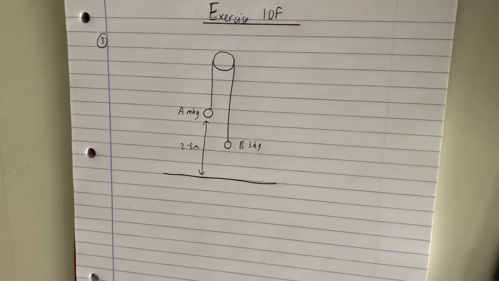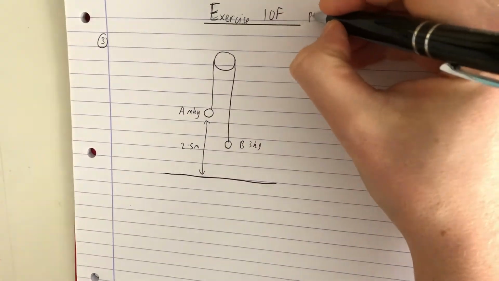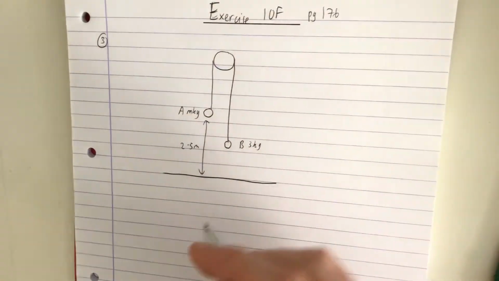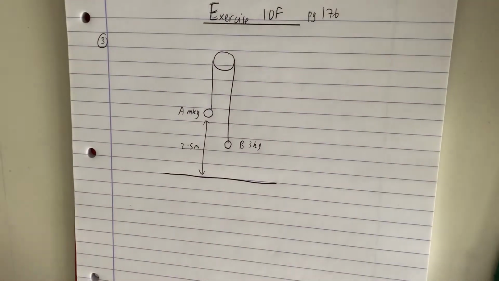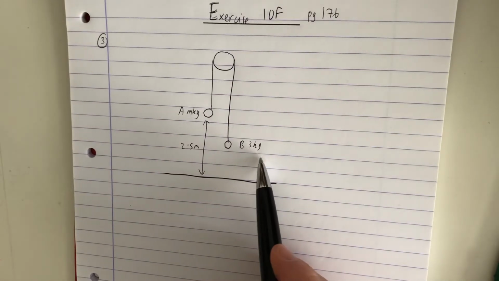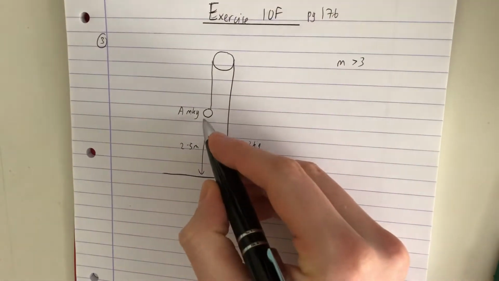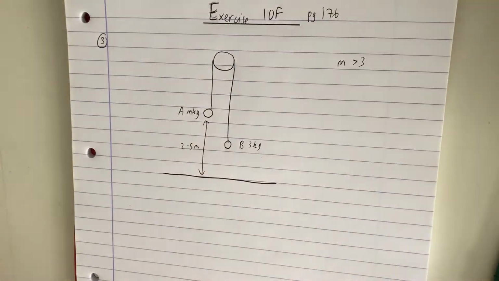Okay, just going to go through question 3 from exercise 10F, which is on page 176. We've got two particles, A and B, with a mass of m kilograms and 3 kilograms respectively. M is bigger than 3. In other words, m is going to fall down and B is going to be pulled up.